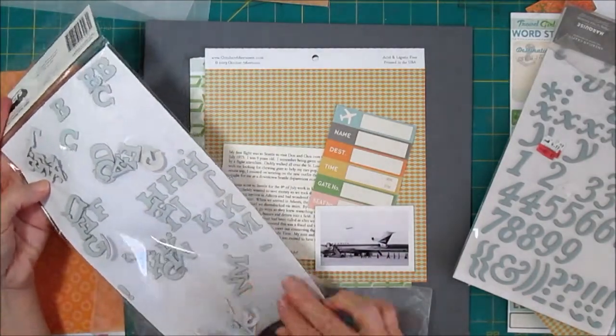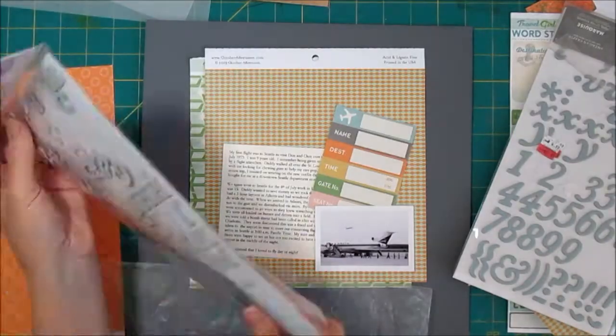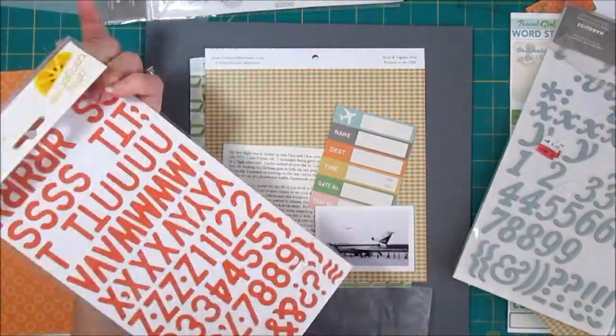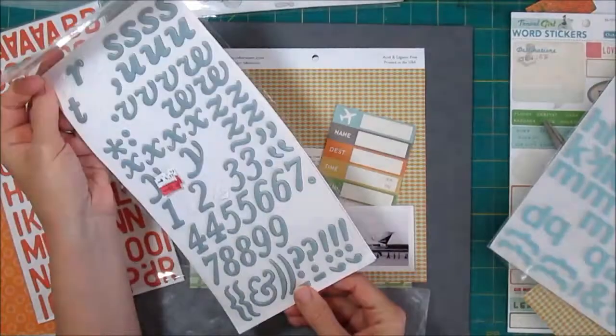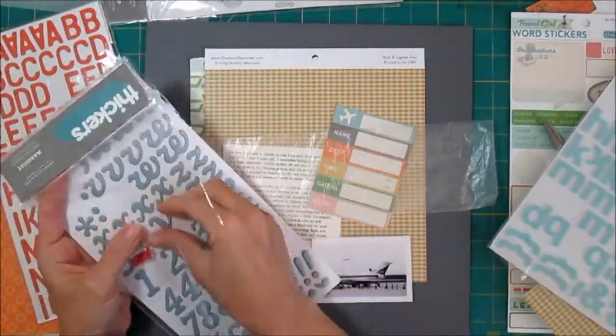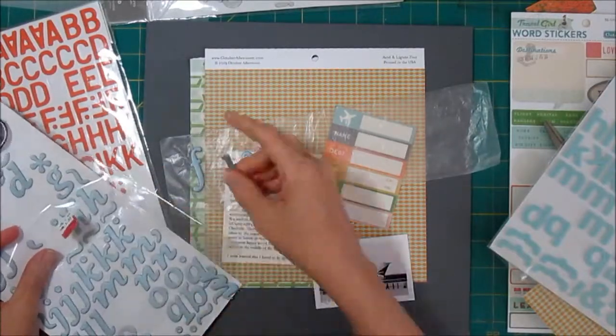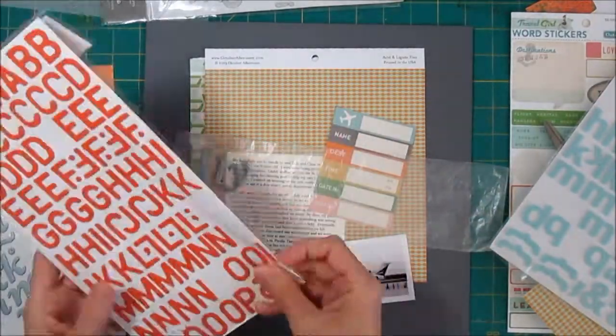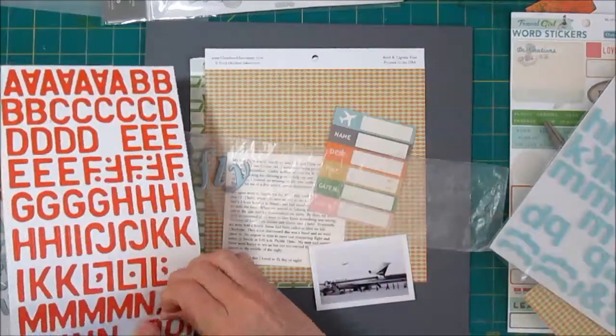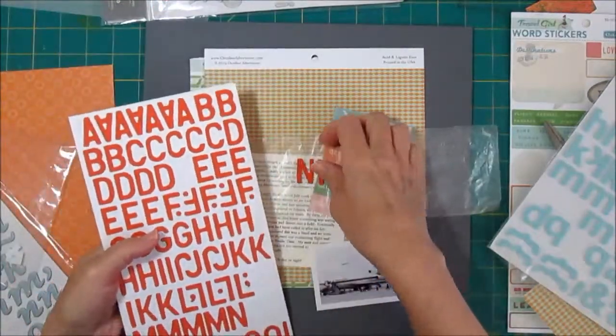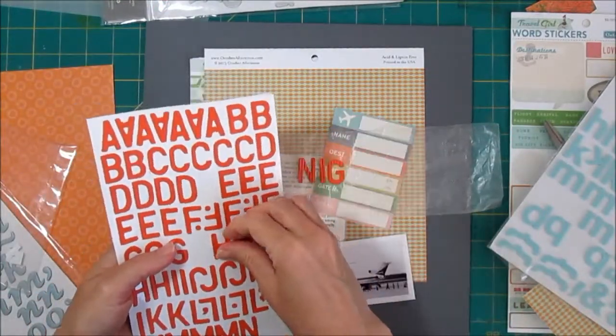All right, I'm going through thickers here, and you can see this one is just a mess. I don't know if I can find any thickers in that one or not, but I do have a couple of good sets that I can pick from. My title is going to be Fly by Night, so I'm going to pick out Fly from this one and Night from those orange stickers where I have a lot of choices still left, and then I'll fill in the rest of the words.